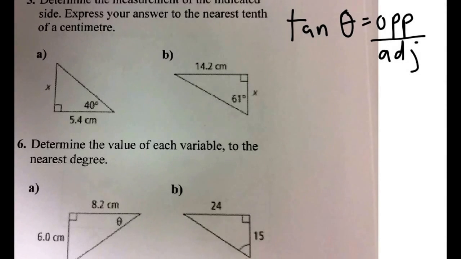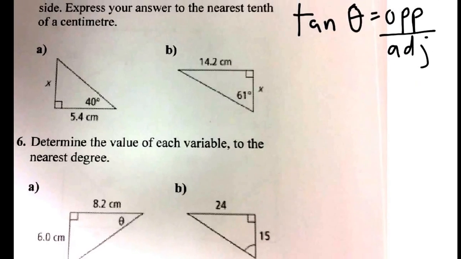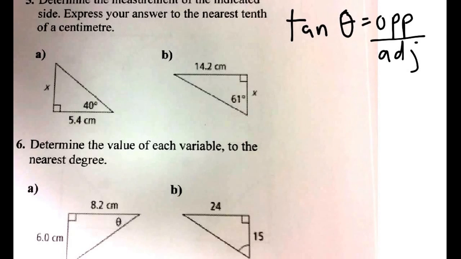So let's do a couple of examples to remember how we do this on our calculator. The first few I've got on here are dealing with the tangent. If you might remember from last year when you were doing trigonometry, there's three: a tangent, a sine, and a cosine. And it just depends on how the triangle's set up to be able to figure out which one to use. So let's start with this first one, and that'll help us remember how this works.